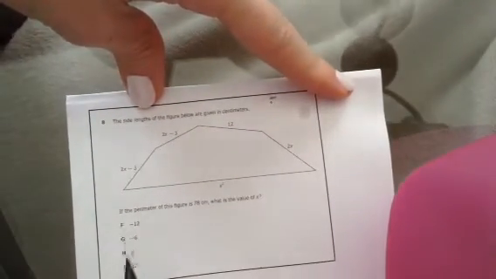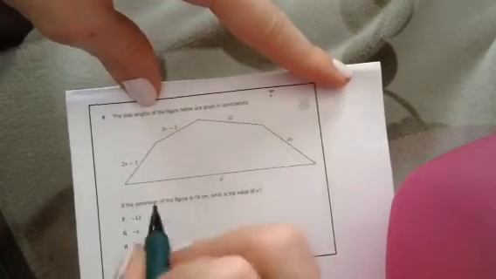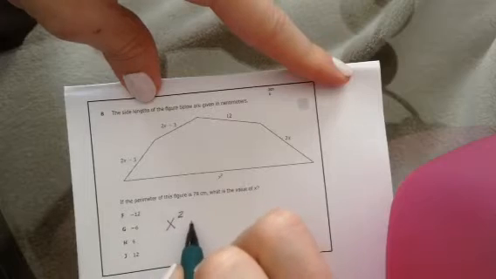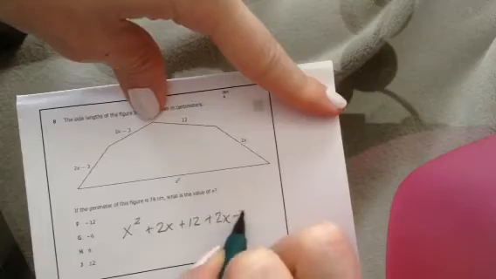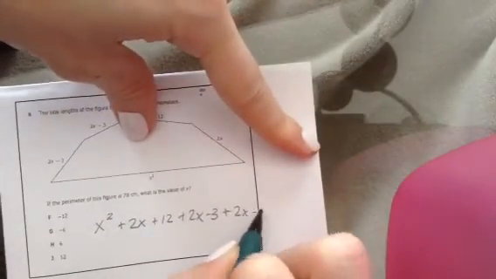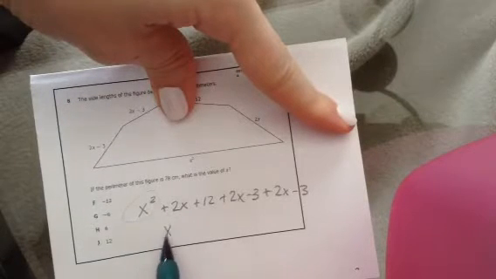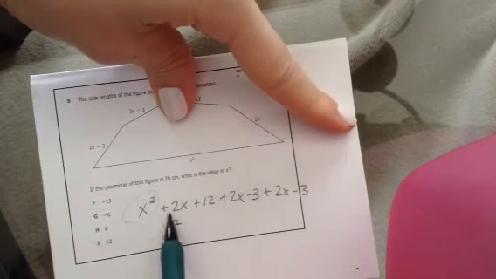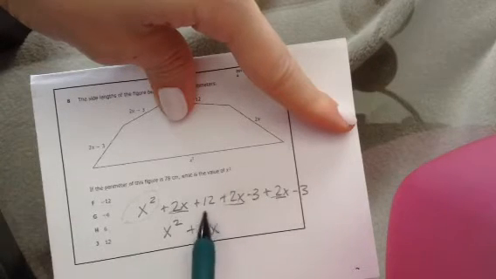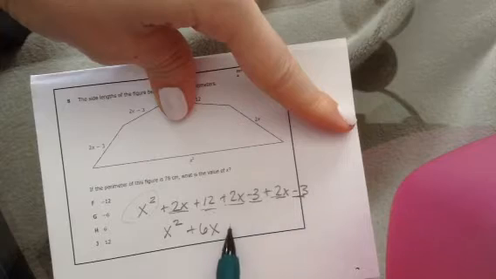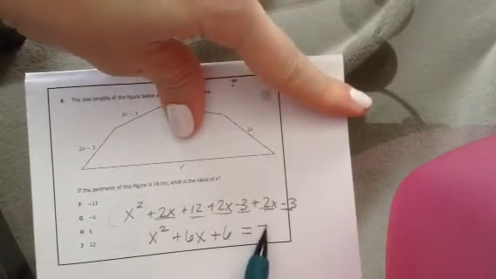So remember, when we're talking about perimeter, we're just adding all the sides. So I would just add all these sides together. X squared plus 2x plus 12 plus 2x minus 3 plus 2x minus 3. And then just start combining like terms. This is the only x squared I have. And then I have 1, 2, 3, 4, 5, 6 x. And then 12 minus 3 would be plus 6. And it says that this equals 72.